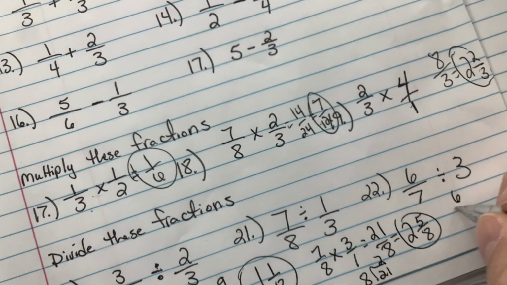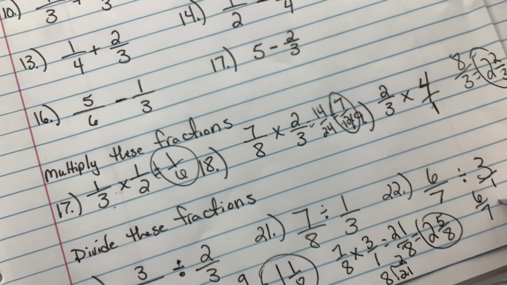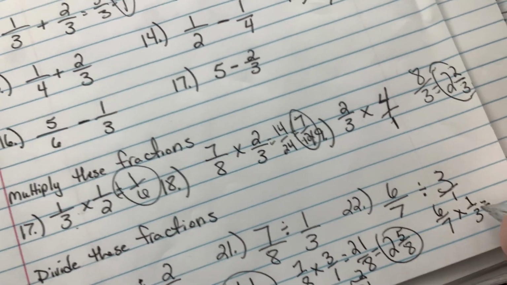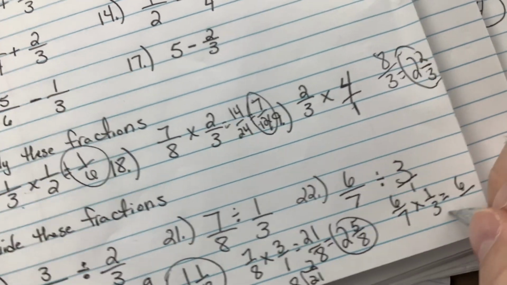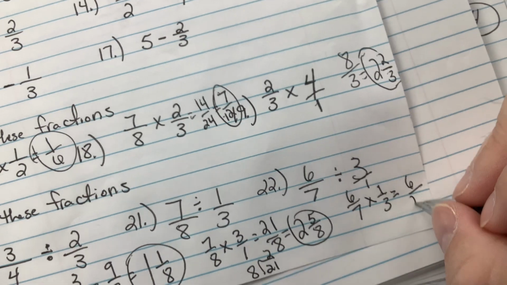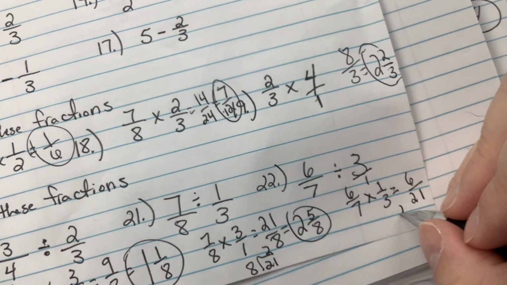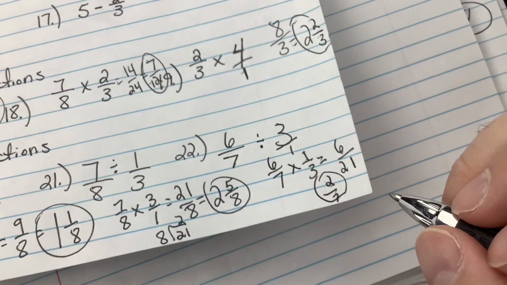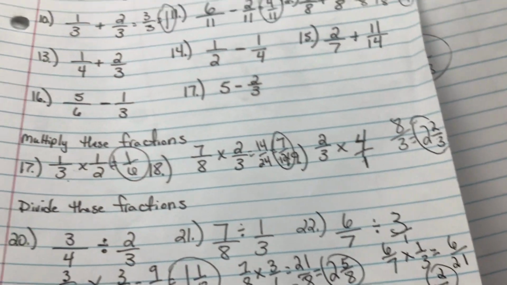Okay, and this last one is 6/7. Now, it's already 3 over 1 before you flip it. So when you go to flip it, you get 1/3. So keep, change, flip. So 6 times 1 is 6. 7 times 3 is 21. You can divide both of these by 3, and you get 2/7. So 2/7 is that one. 2 over 7. All right.